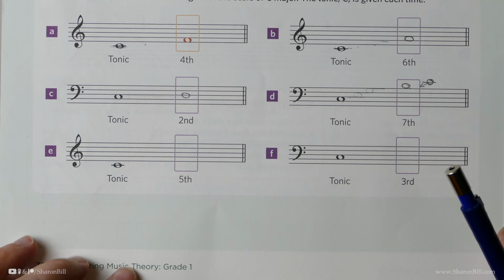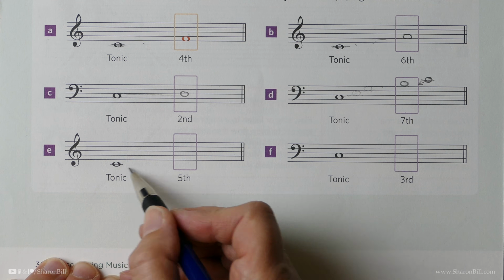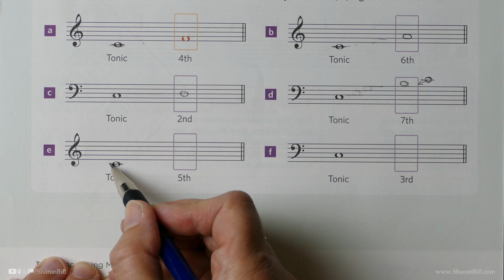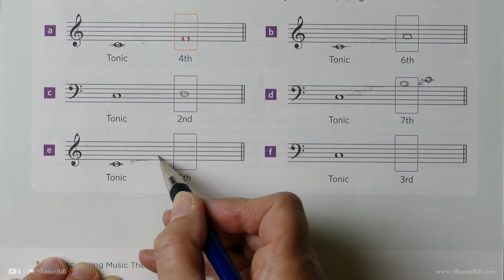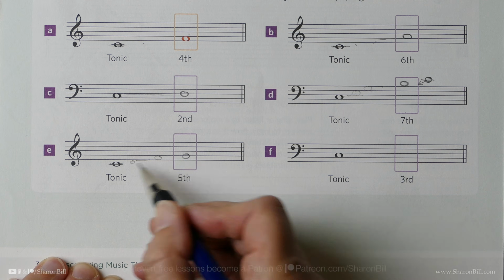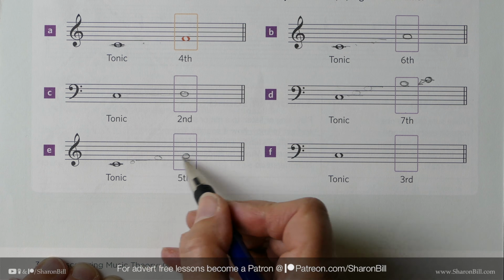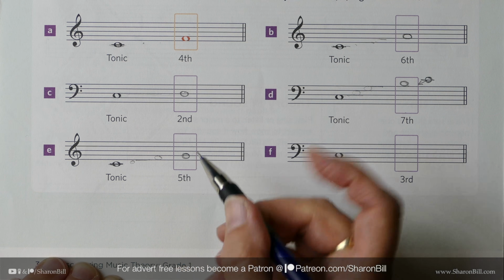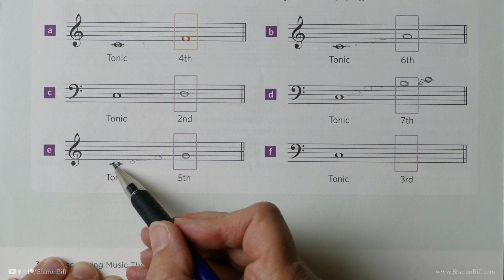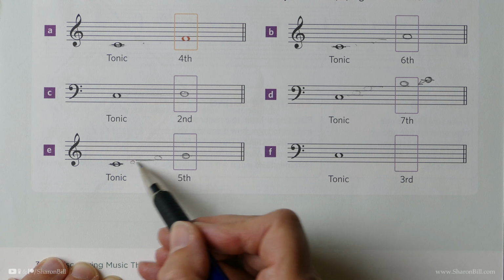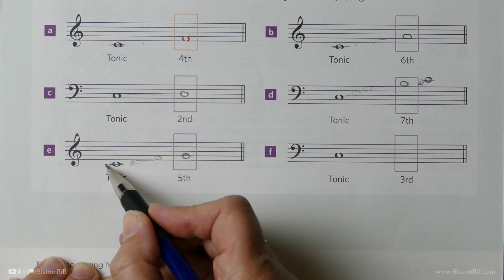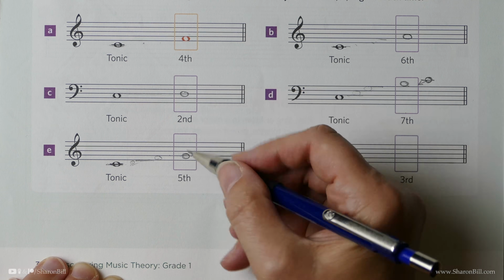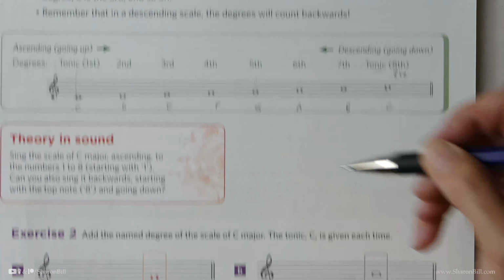Moving on. So our tonic in the treble clef, here's C, we want a 5th, so we count 1. The tonic is 1, 2, 3, 4, 5. Line, space, line, space, line. And as you get used to doing this, you can kind of skip and think, well, 1, 3, 5, because we know we're hopping over these in between steps. But just to be doubly sure, just step it out. 1, 2, 3, 4, 5. That's G. And we can double check G is the 5th, that's correct.